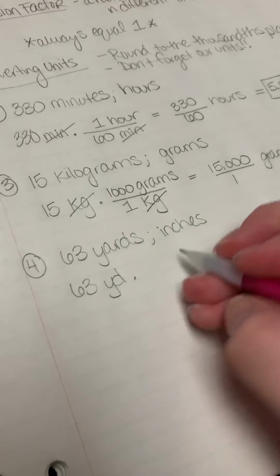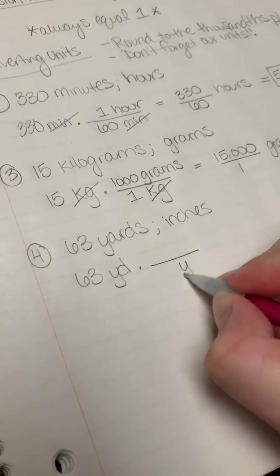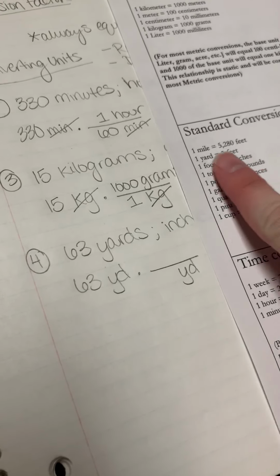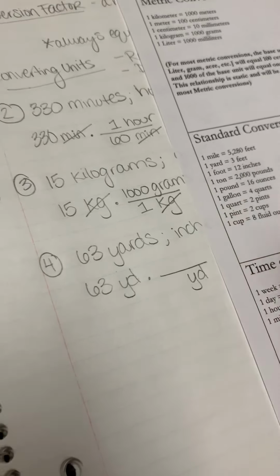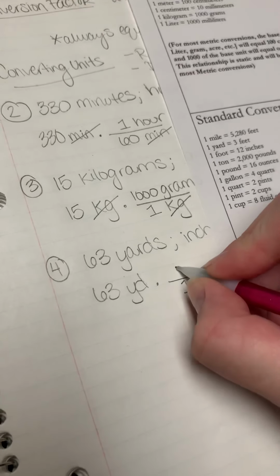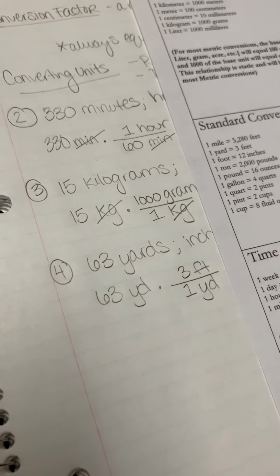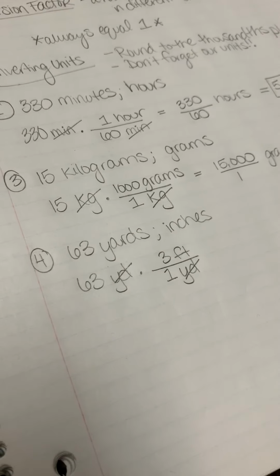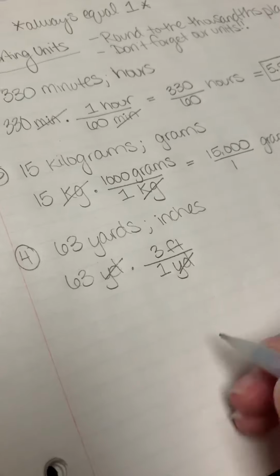So if I want to eliminate yards, the first thing I can eliminate yards with is feet. 1 yard is 3 feet. So now I can say that I no longer have yards. Well, now I have feet, but I still want inches.